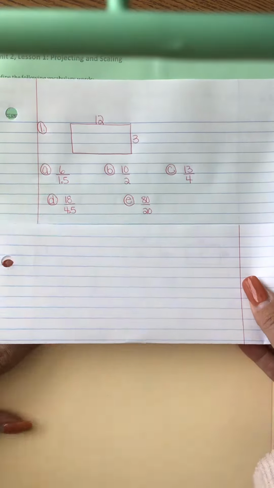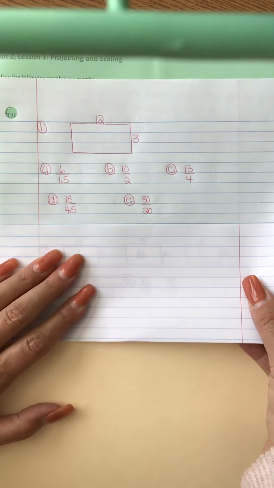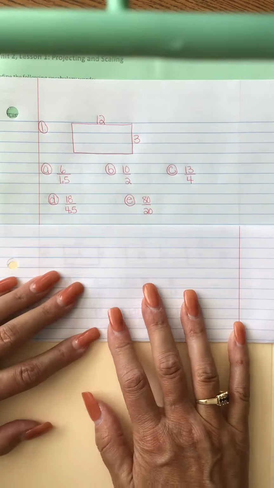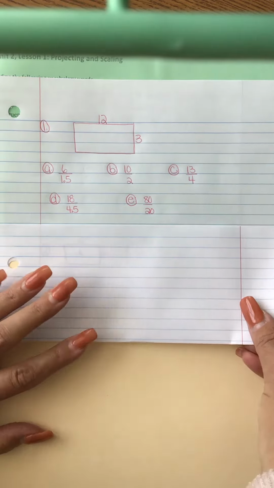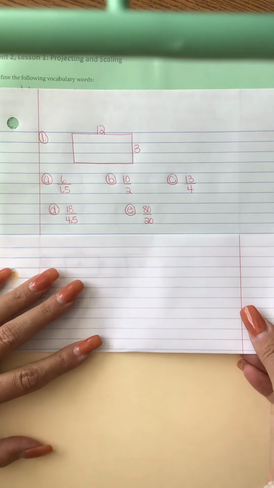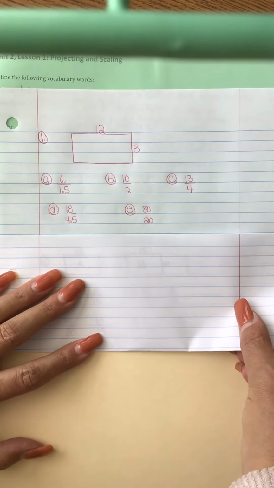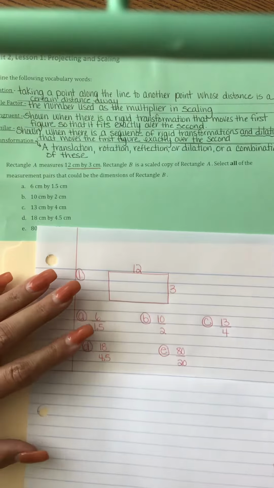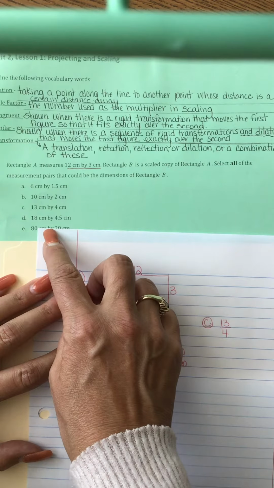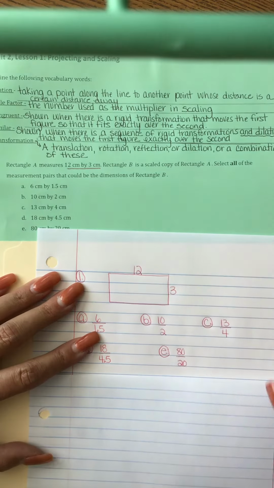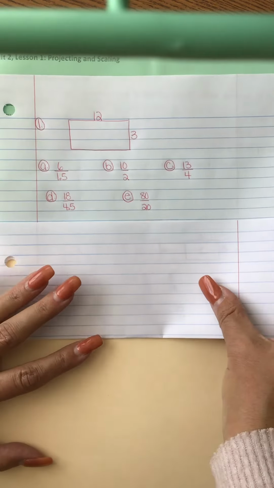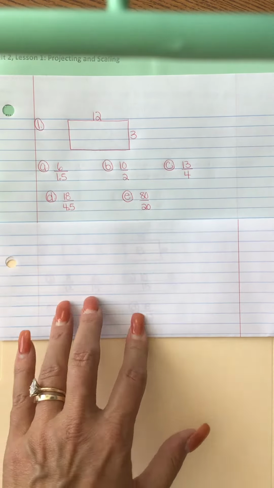So I went ahead and I drew what the problem said. It told us that we're starting with a rectangle that is 12 by 3. Rectangle A is 12 by 3. The question is, could any of these rectangles be a scaled copy? So what we need to do is find the scale, if there are scaled copies of the other copies.